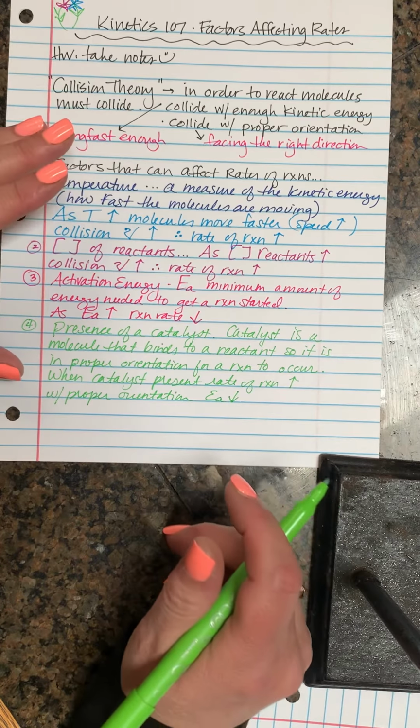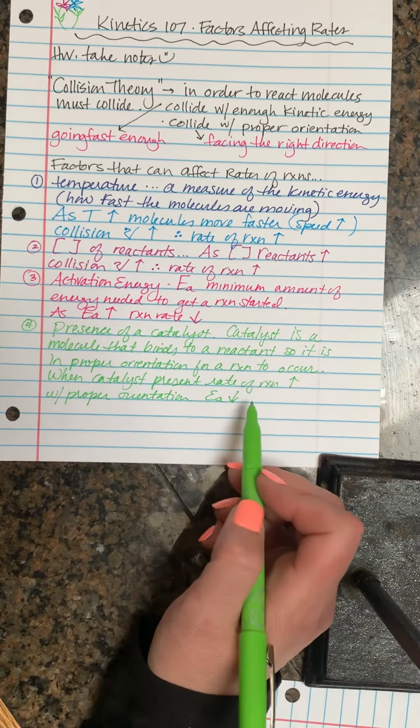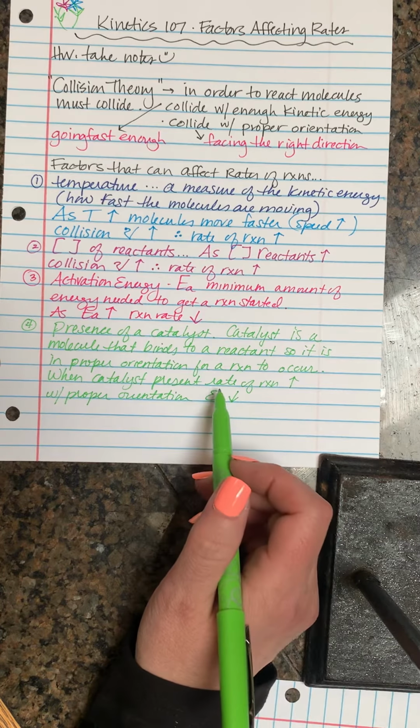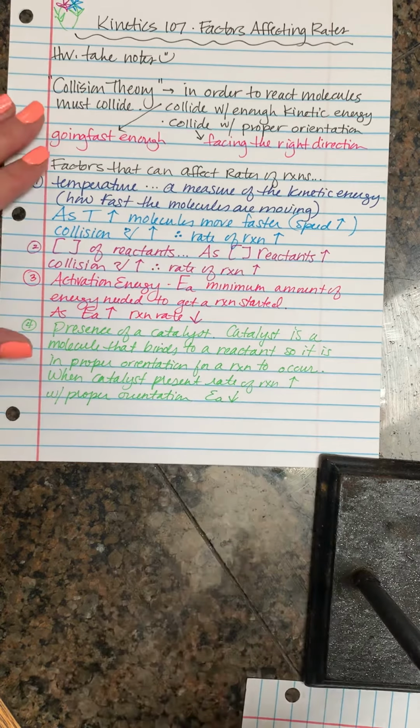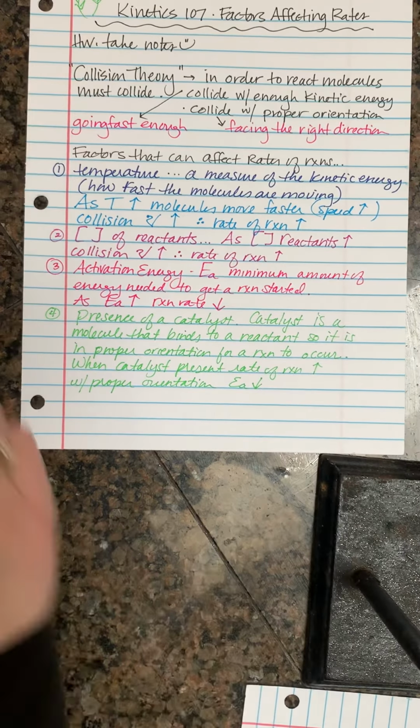So if the right part of the molecule is exposed, there's less activation energy needed, less kinetic energy needed for the reaction to go forward.